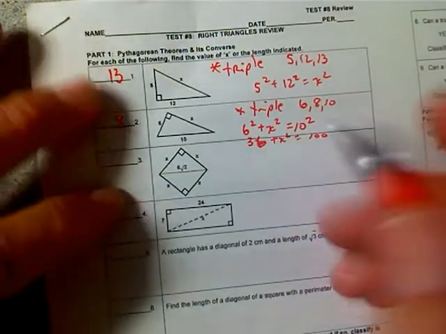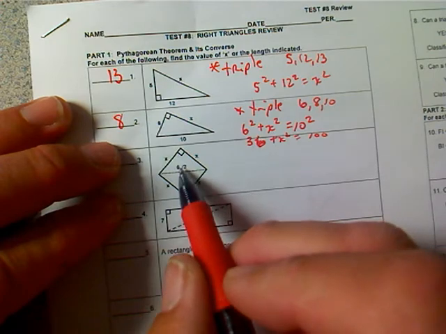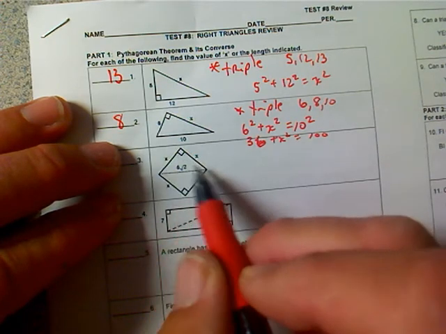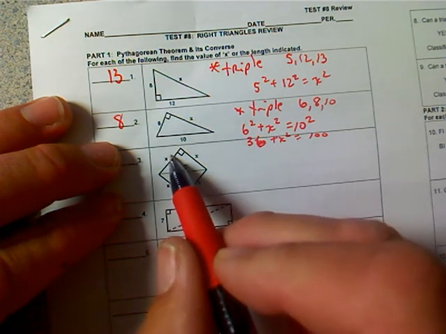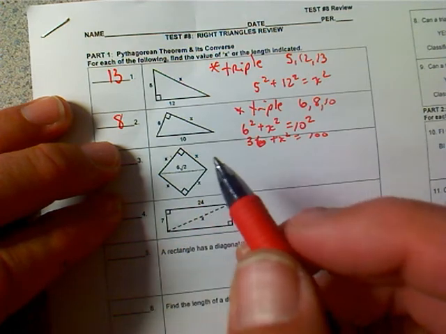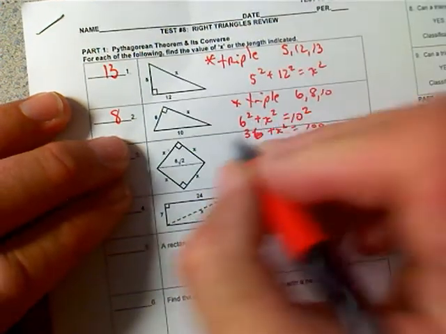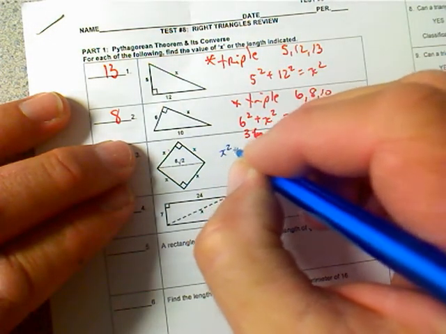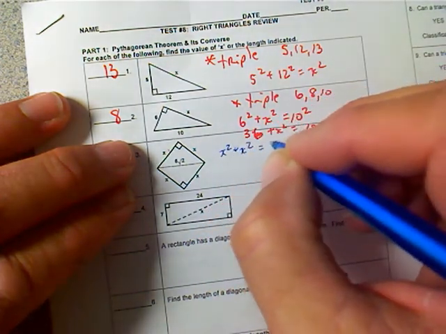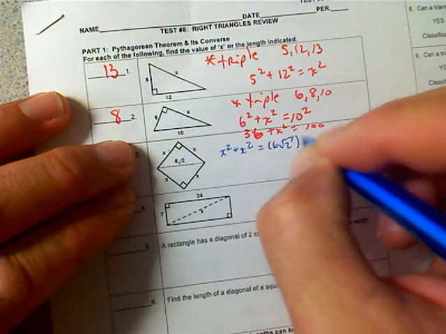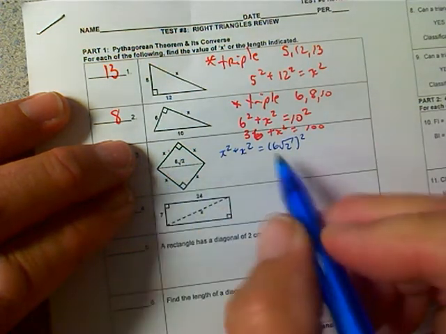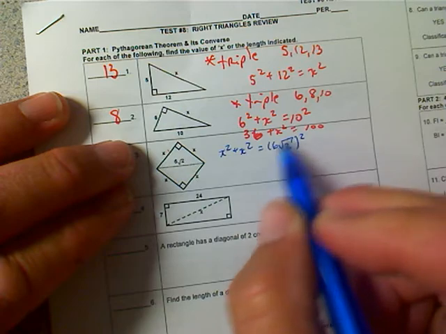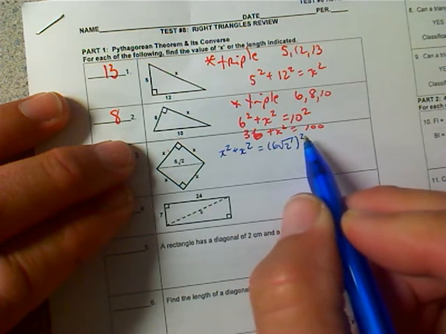Now, on the next one, there is a quick way to do it if you remember the 45, 45, 90 idea, because it's an isosceles triangle. But perhaps you don't remember that, and so what you've got, I'll switch colors so you can see this, is x squared plus x squared equals 6 square root of 2 squared. Now, I saw a number of students today working it, and they didn't square this part over here. You've got to square it.